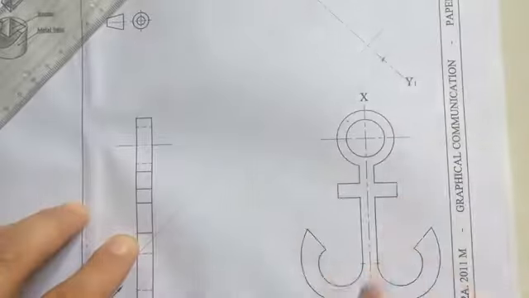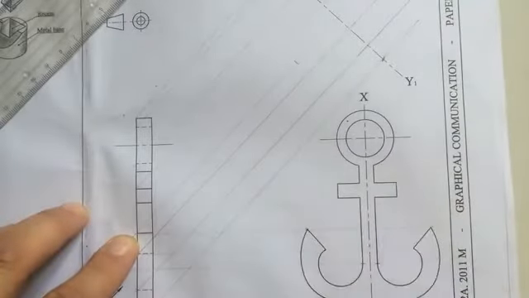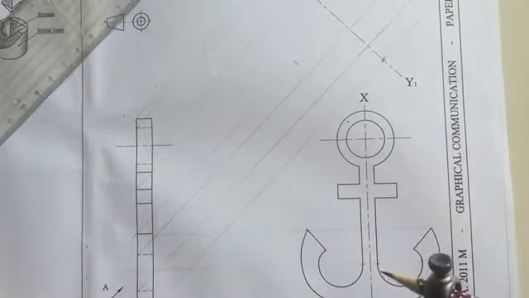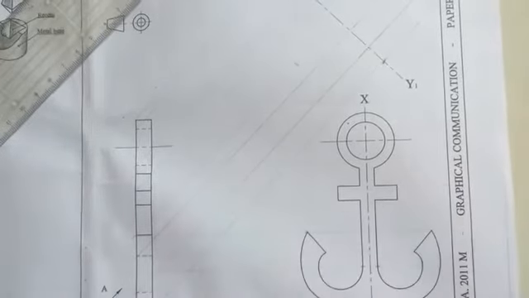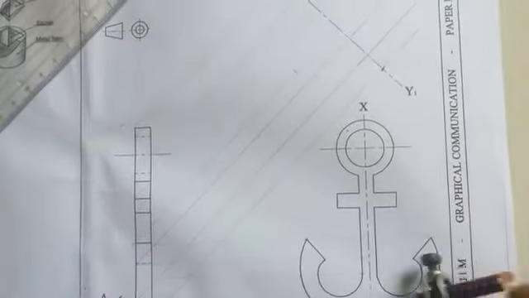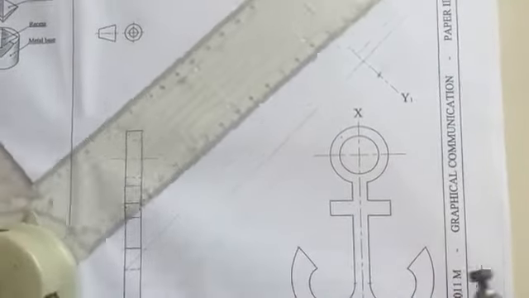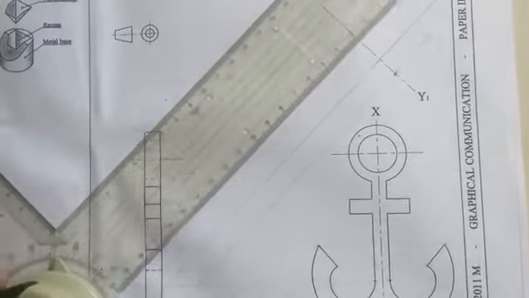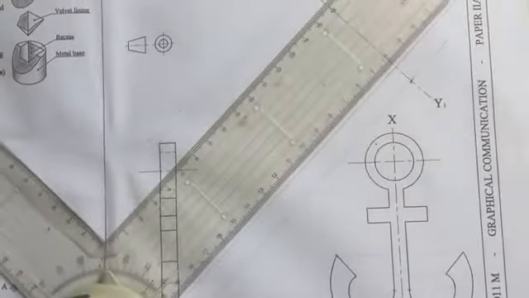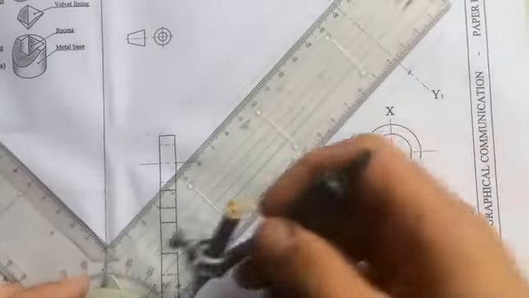These 2 points are these two. If I need to find the curve, I have to add extra points to help me find how that curve is made. So I've taken an extra point there and an extra point there.